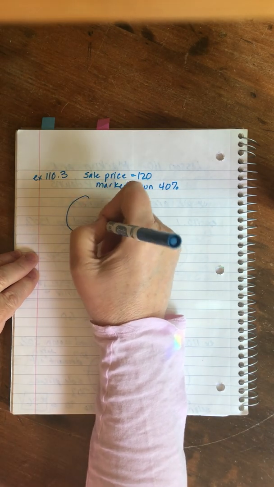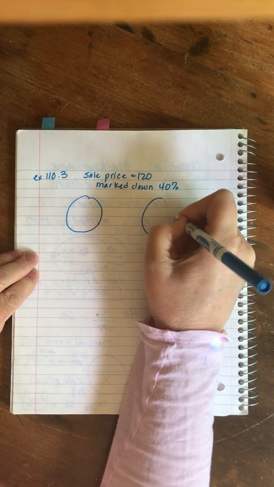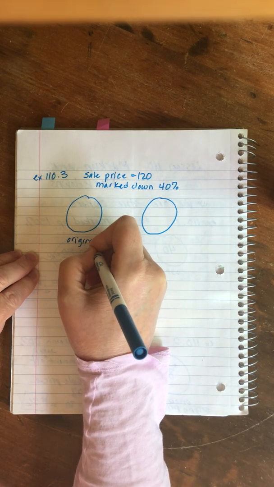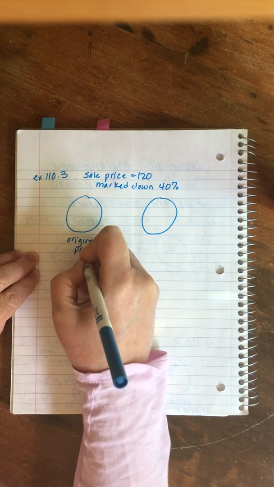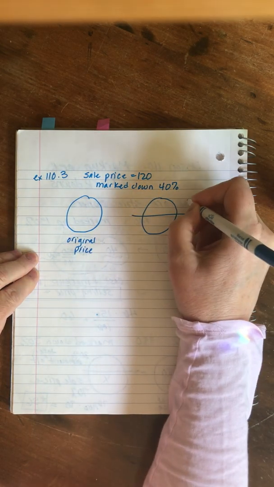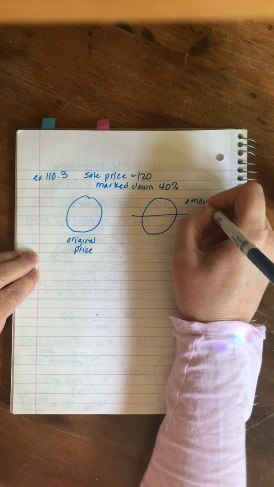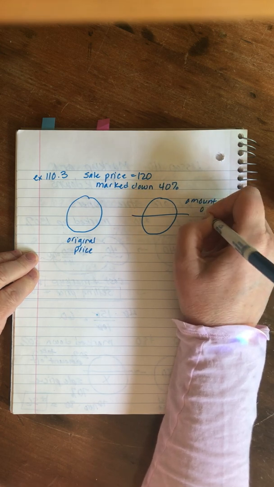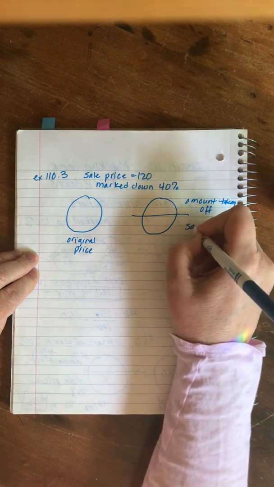Okay, so here we can do this as a formula thing again. This is the original price. This is the amount taken off. And this is the sale price.